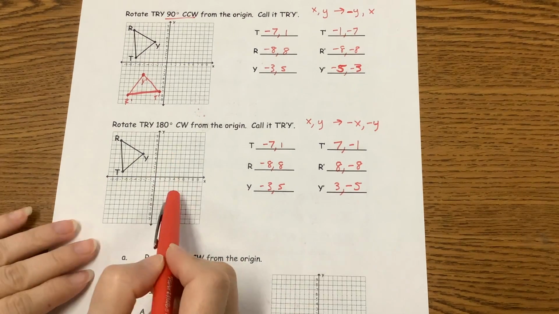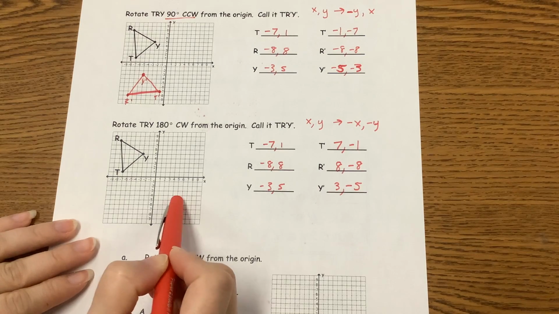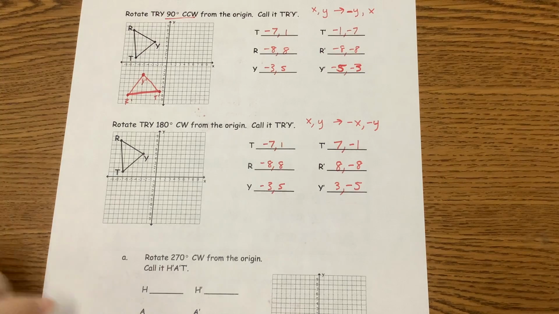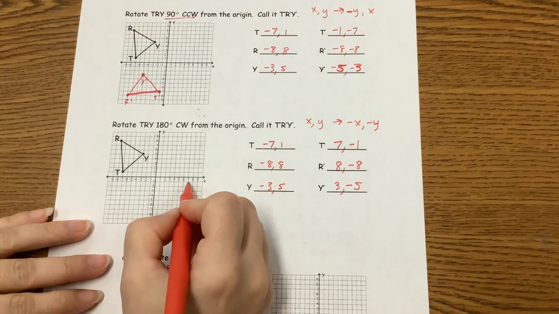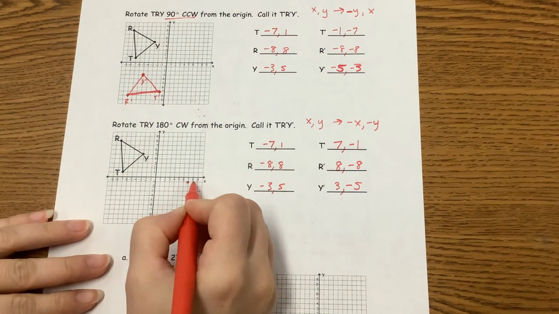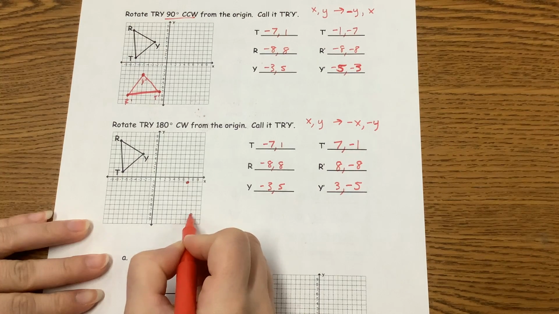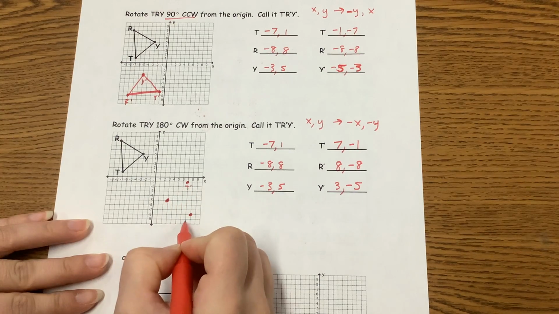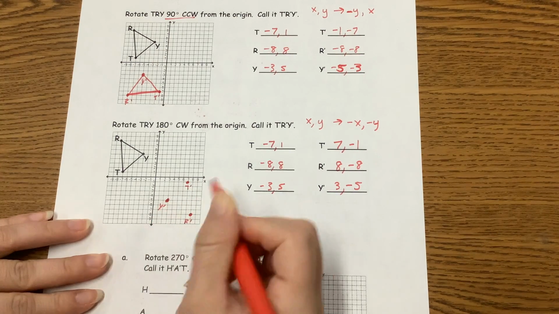When you graph it, it should land exact opposite of where it is because it's a 180-degree rotation. That's two 90-degree rotations. So 7, -1, 8, -8, and 3, -5. So T prime, R prime, Y prime.